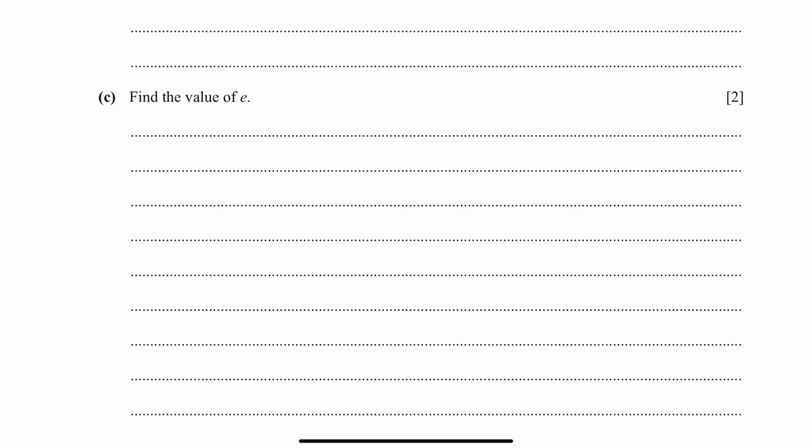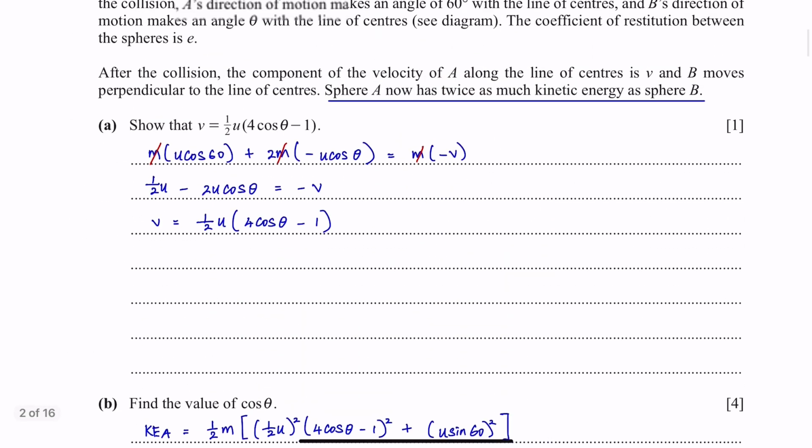For part C, we need to find the value of E, and we can use Newton's law of restitution, which is VA minus VB equals negative E times UA minus UB. Same as part A, we will only consider the horizontal component of the velocity. So VA would be this value.